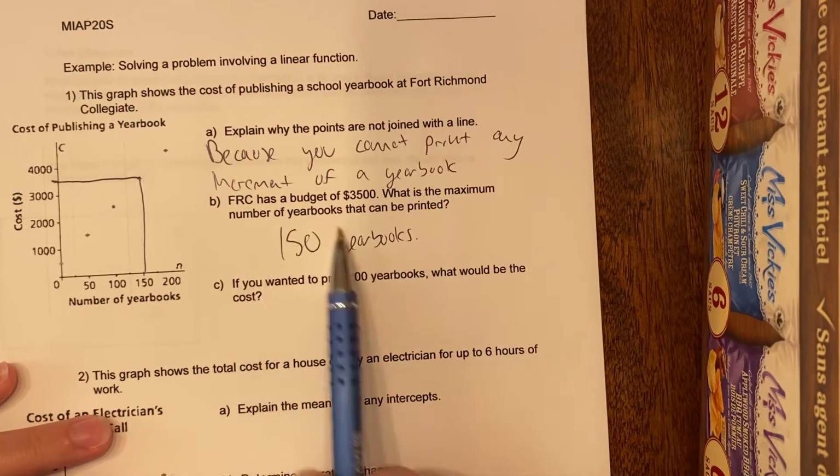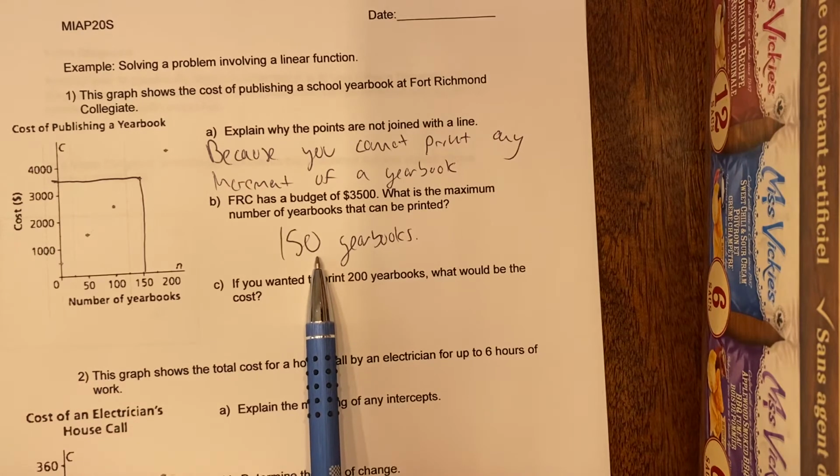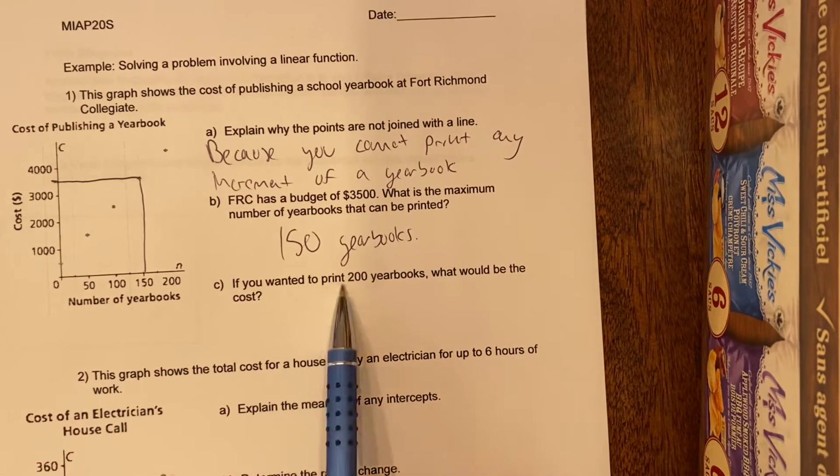And of course we could print less than 150 yearbooks. I could print like 100 and I would just be under budget, but then some people wouldn't get one. If you wanted to print 200 yearbooks, what would be the cost?